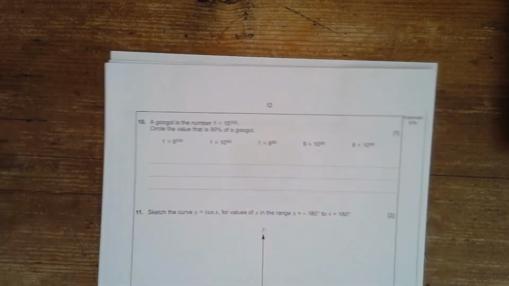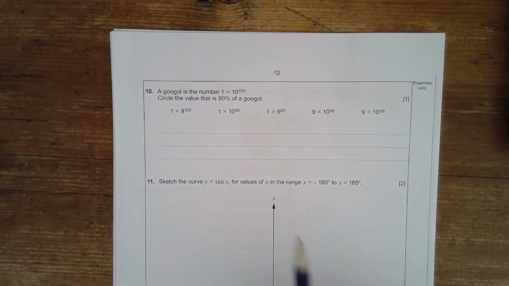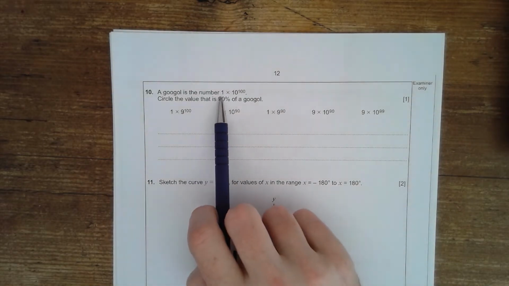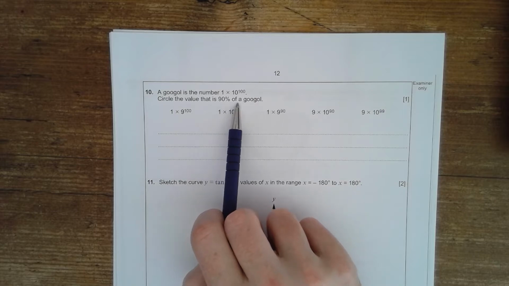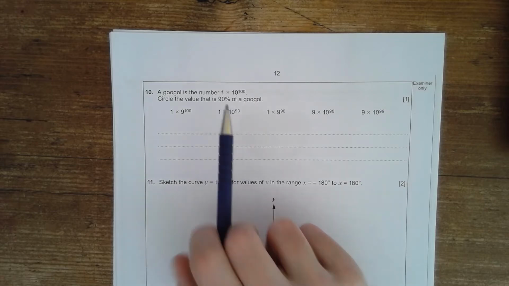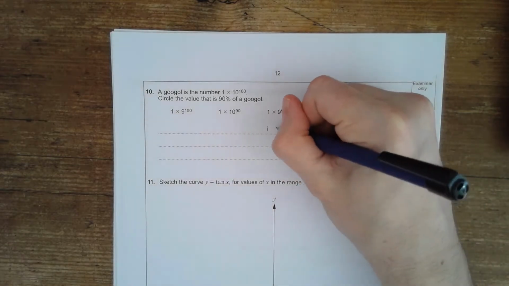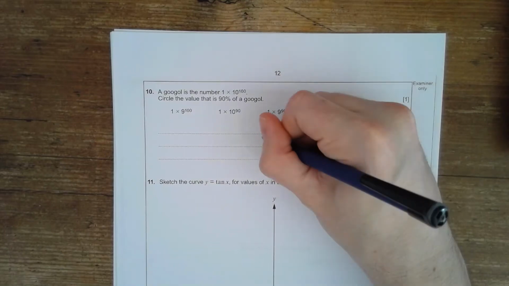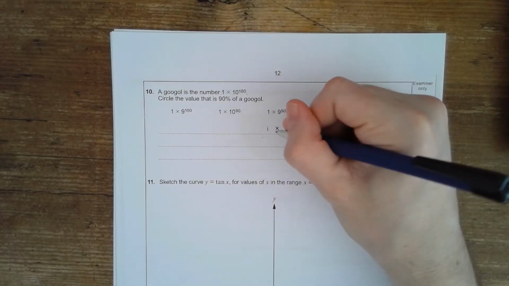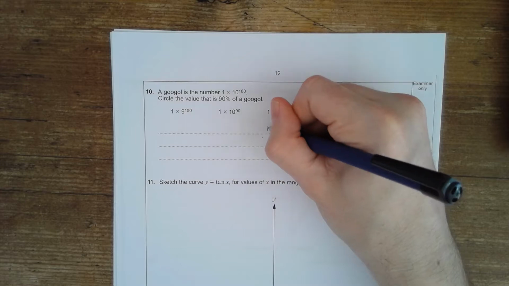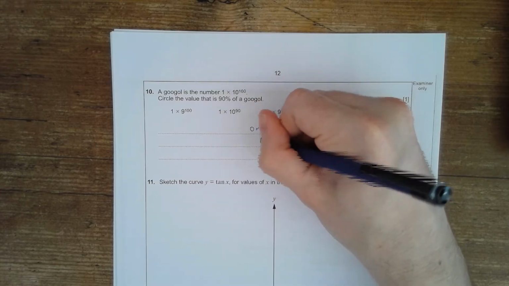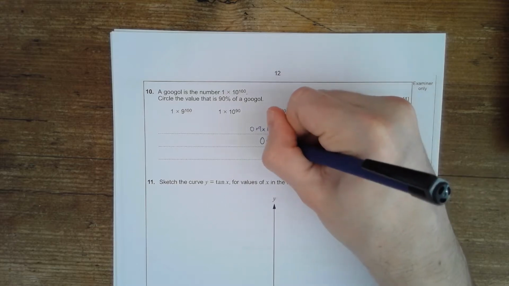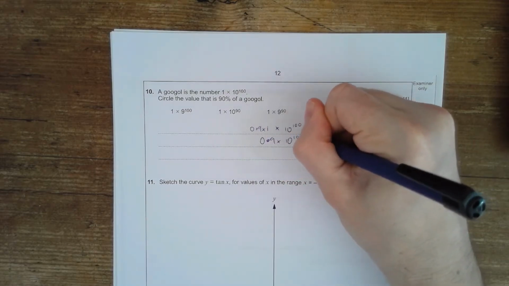Okay, so the first question that was on the higher only paper says a googol is a number 1 times 10 to the power of 100. Circle the value that is 90% of a googol. Now what they want you to be able to do here is to work out the multiplier of finding 90%, which is times by 0.9, okay? So 0.9 times 1 would be 0.9 times 10 to the power of 100, okay?